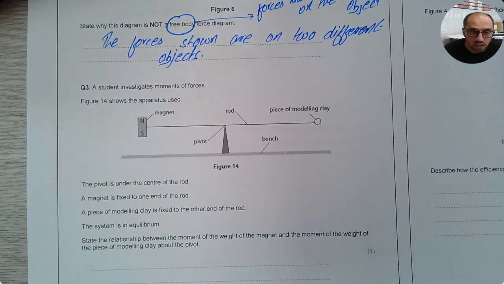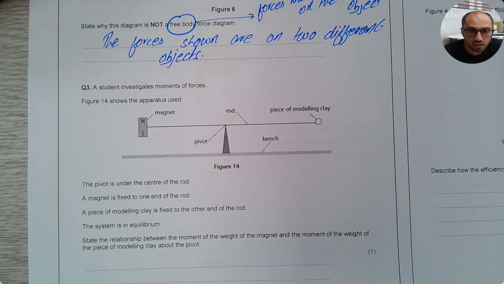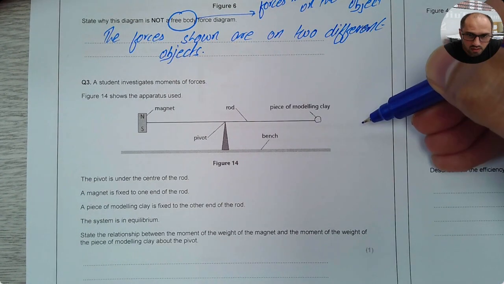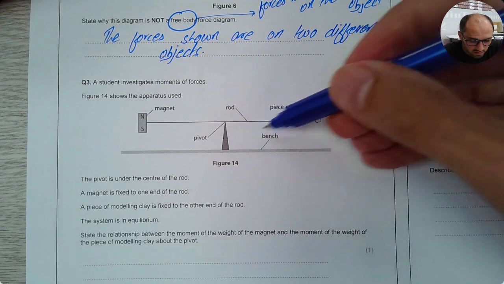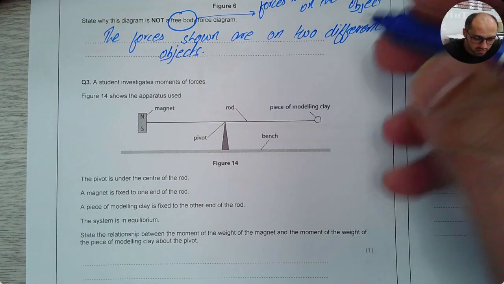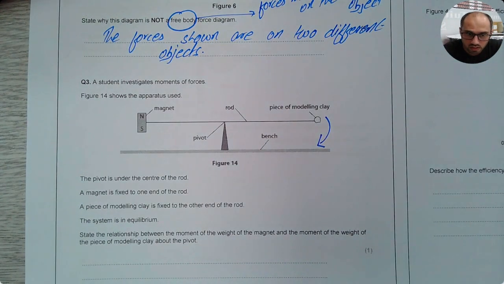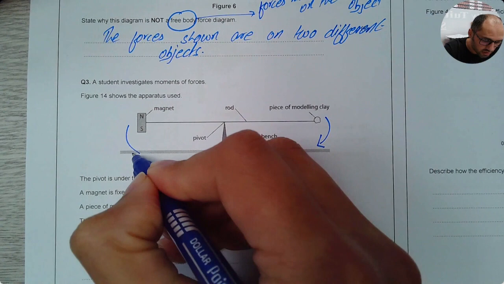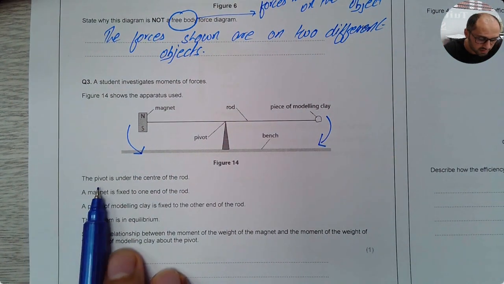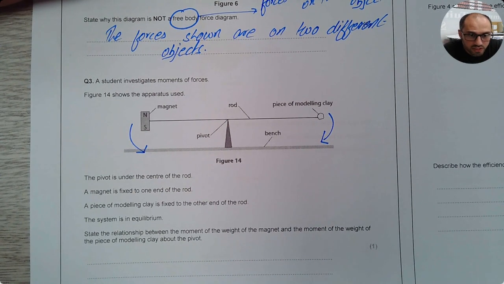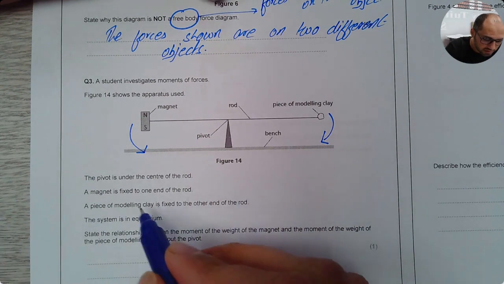Next question. A student investigates moments of forces. Figure 14 shows the apparatus used. You can see here there's a pivot, there's a rod, some modeling clay. This modeling clay will make it rotate clockwise, whereas this magnet will make it rotate anti-clockwise. It says the pivot is under the center of the rod. A magnet is fixed to one end of the rod. A piece of modeling clay is fixed to the other end of the rod. The system is in equilibrium.